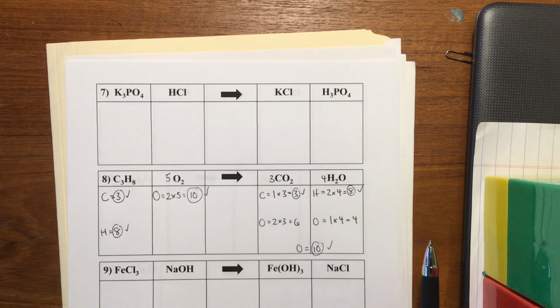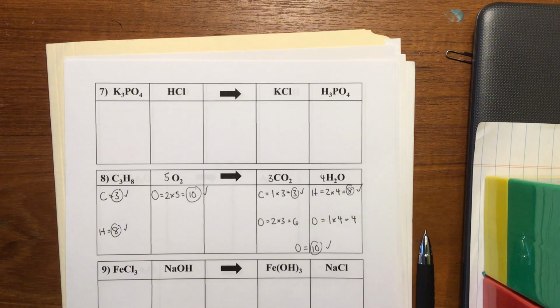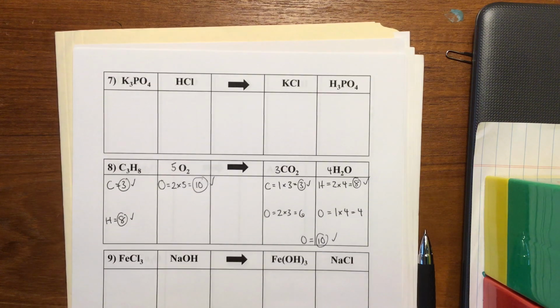molecules of water. So I hope that these examples were helpful for you guys to understand how to balance equations on paper. And if you have any feedback for me on that, please do email me and let me know, and I'll provide you with any additional resources that I need to in order to make it possible for you guys to complete this assignment.